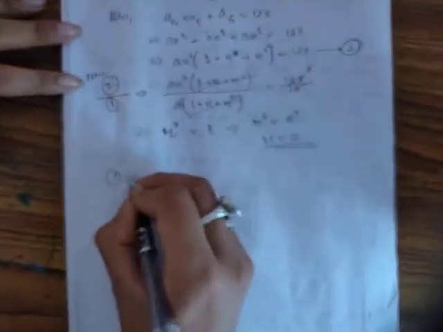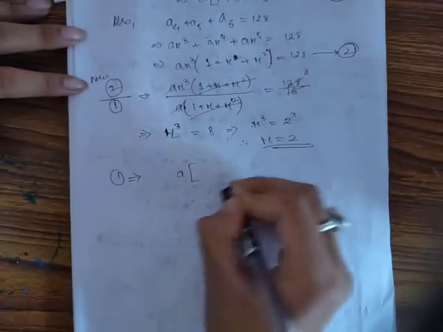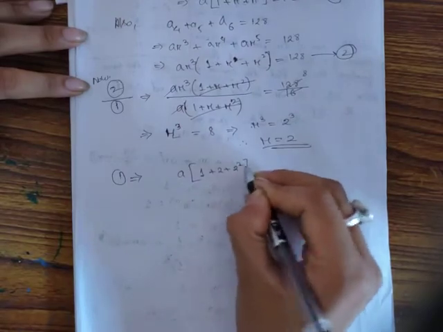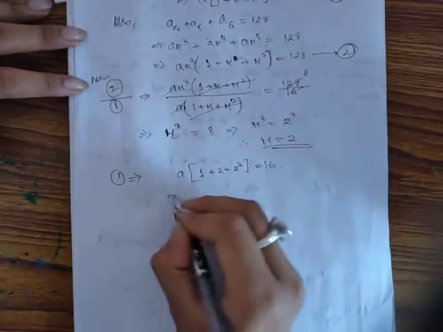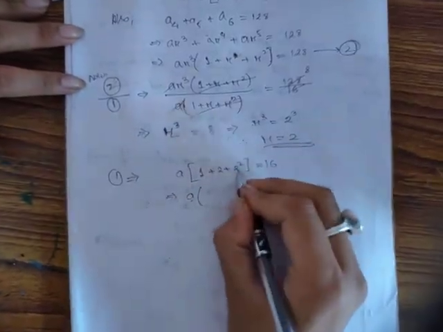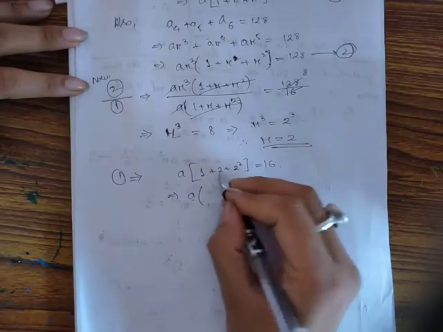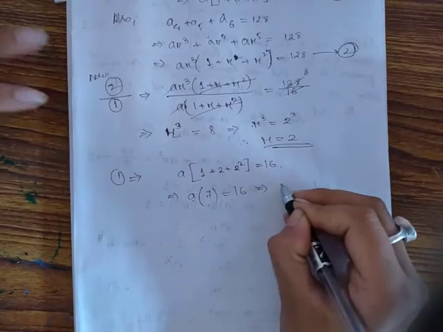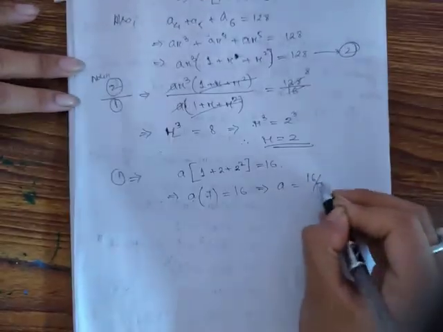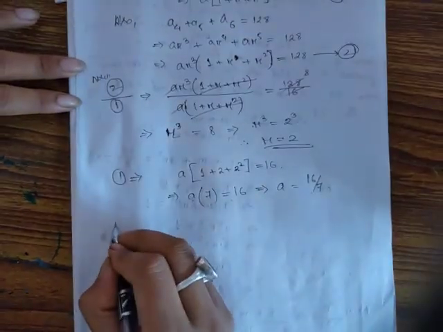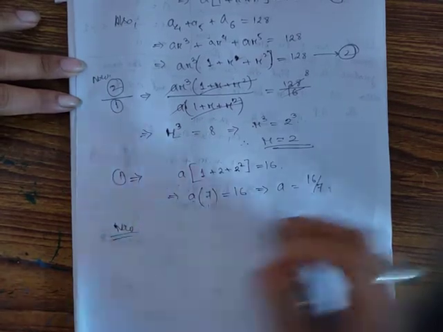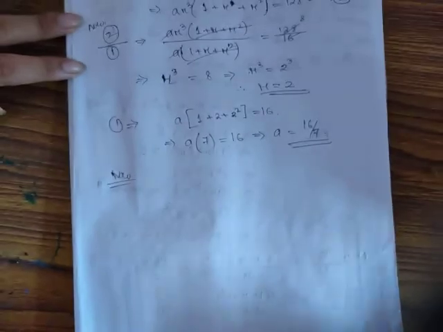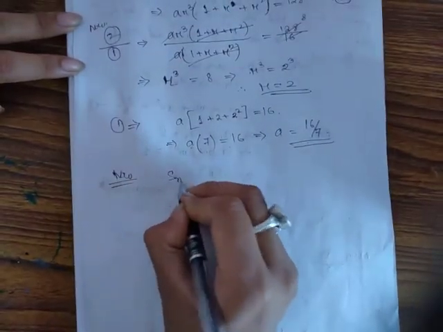Then from equation 1, to find out the common ratio, we get 1 plus 2 plus 2 squared equal to, on the right hand side, 16. 4 plus 2 is 6, plus 1 is 7, into the value of a equals 16 by 7. So therefore a is 16 by 7 and r is 2. Lastly, what will be the sum up to n terms? Now lastly, Sn.